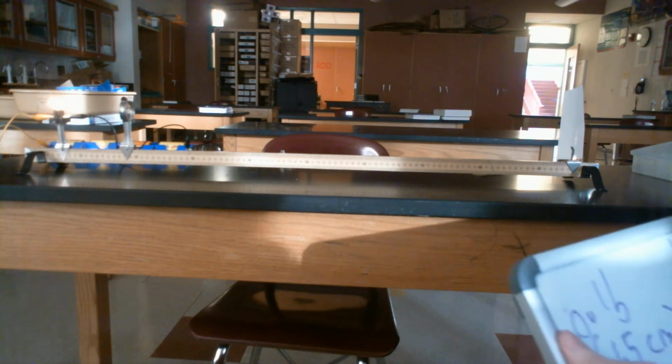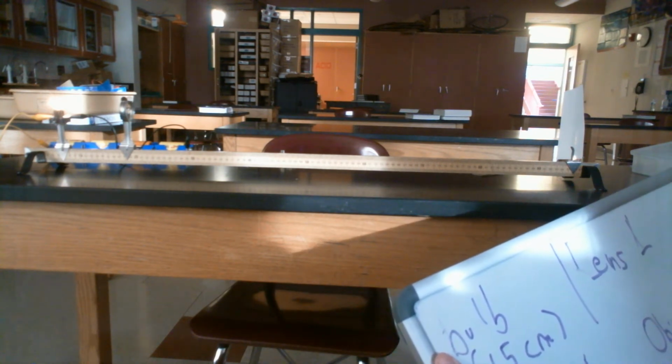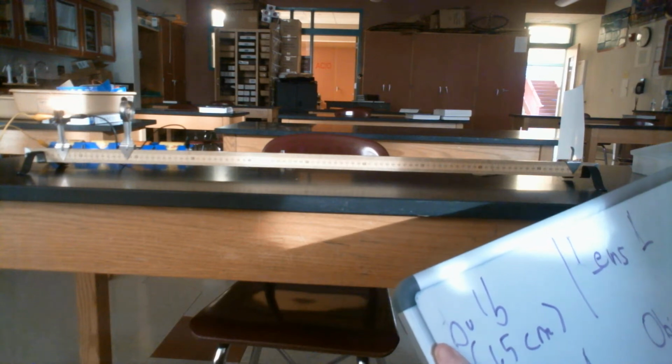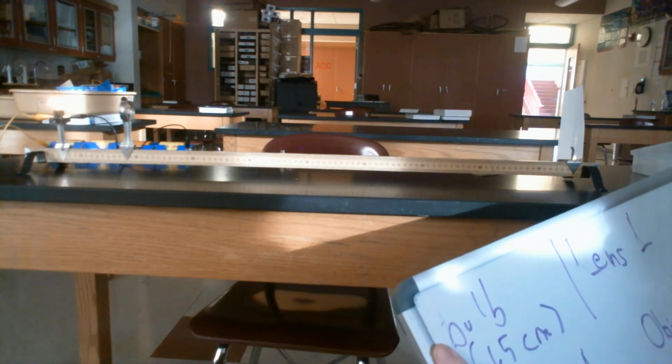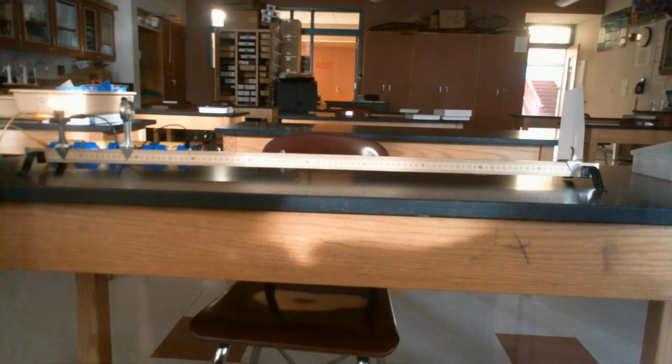So that's 72.5 for the image distance. For the first position.